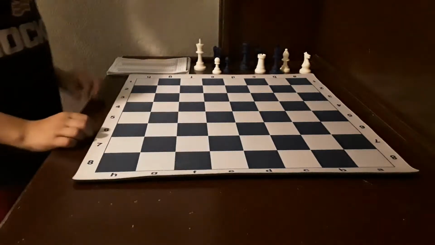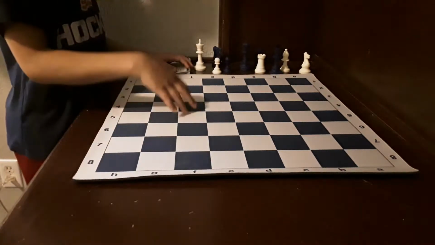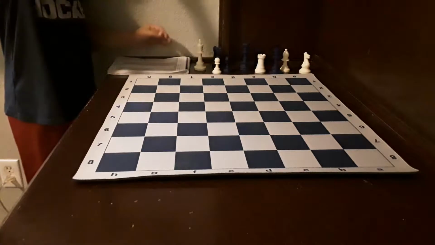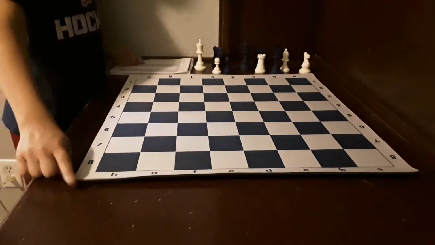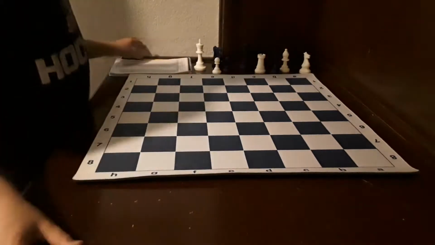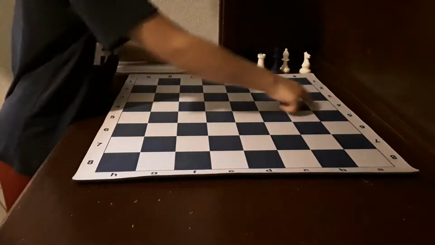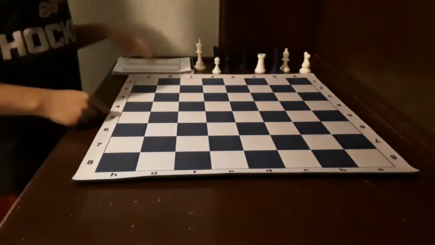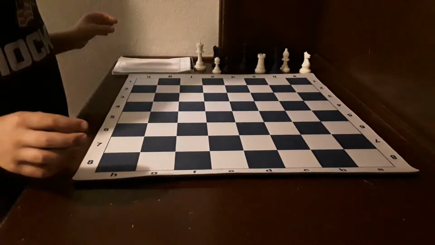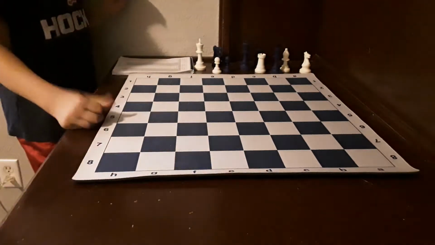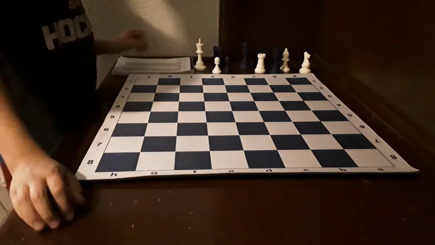Today we're going to be learning about something called notation. Now, notation has something to do with these letters and numbers, so I'll teach you how. Remember files and remember ranks? Yeah, from the very first lecture, think back. It's going to be a lot from the first lecture about files and ranks.